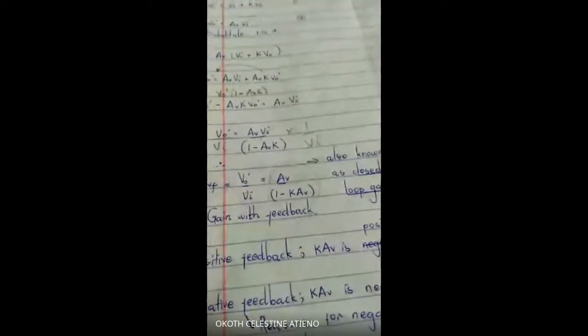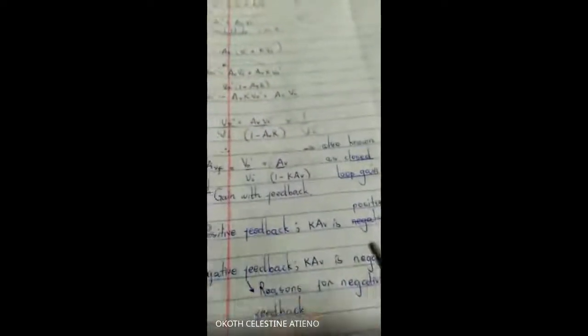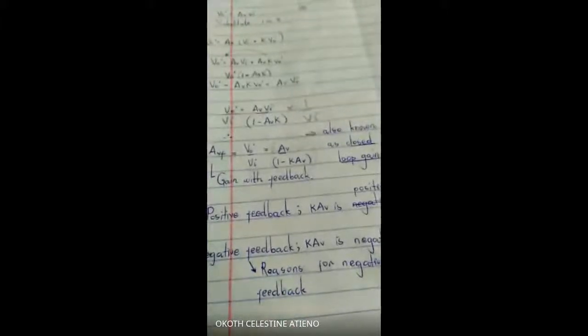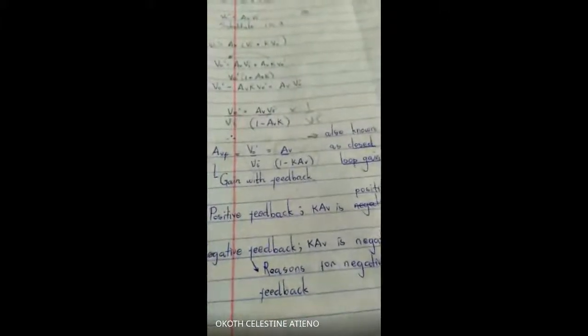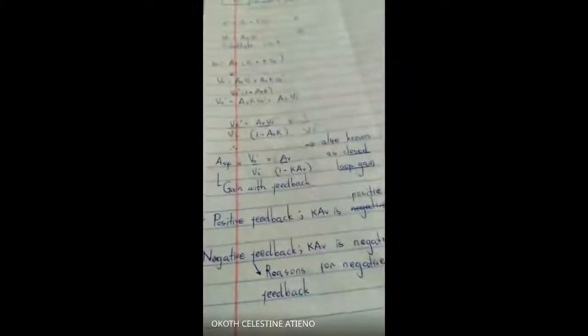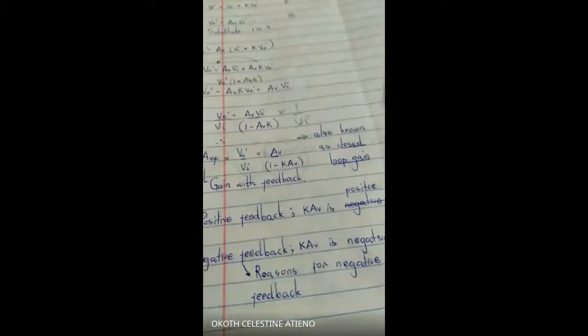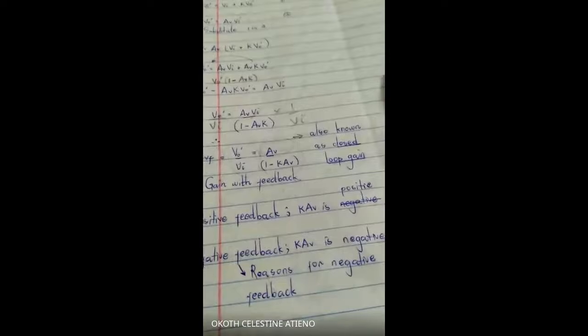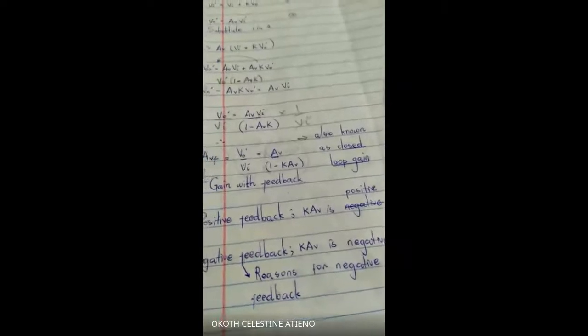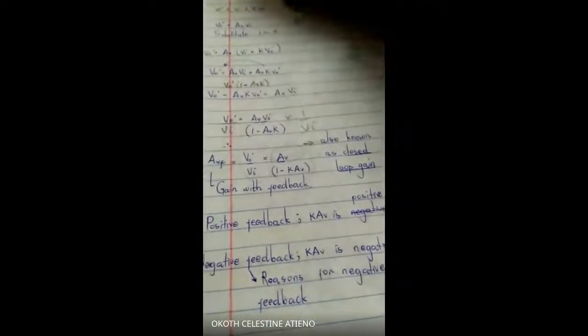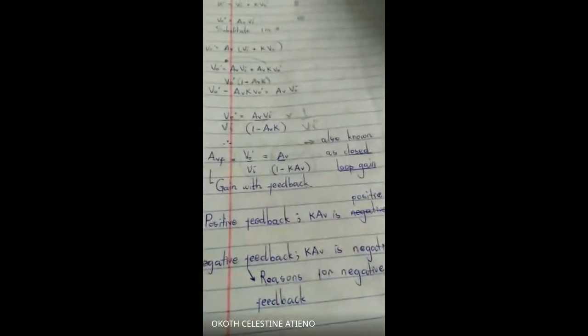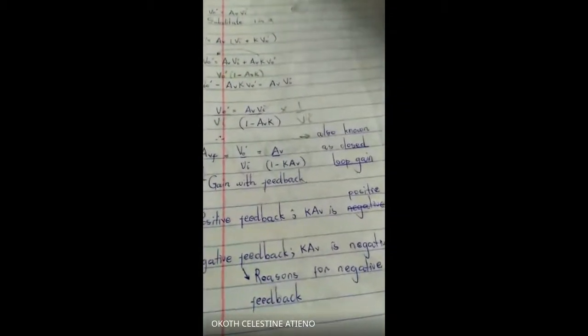Thank you guys. What does the prime indicate? I just think it is to show you that there is some voltage in the output that will be fed back into the input. So yeah, basically that's what I think.